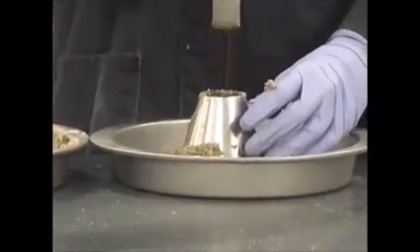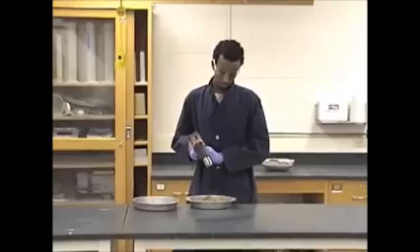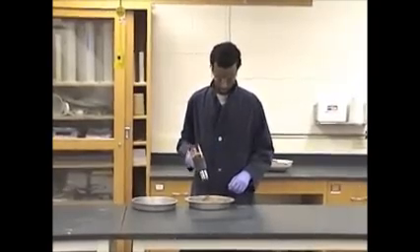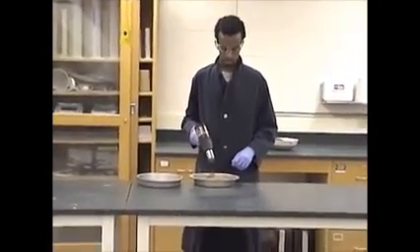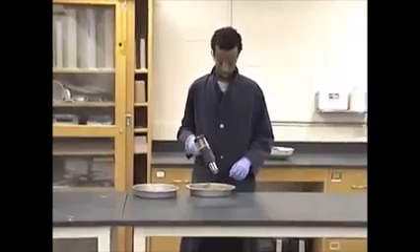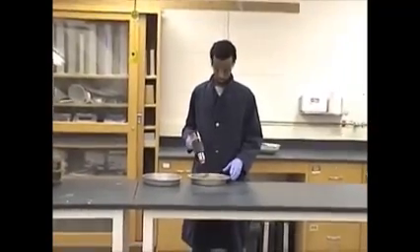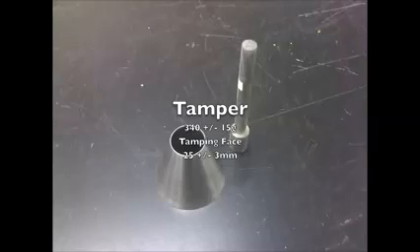Testing fine aggregate for specific gravity and absorption is unique in the fact that it is done in 2 steps. First, we must test it to make sure that it is in the SSD condition. Then we can proceed. We do this with a mold and a tamper.